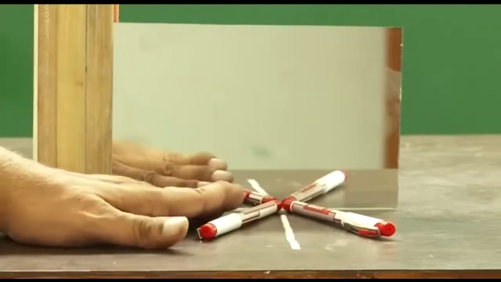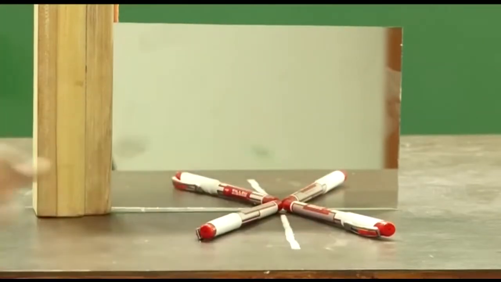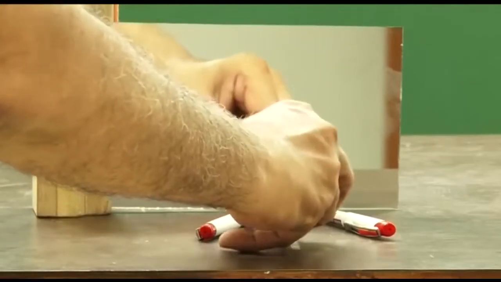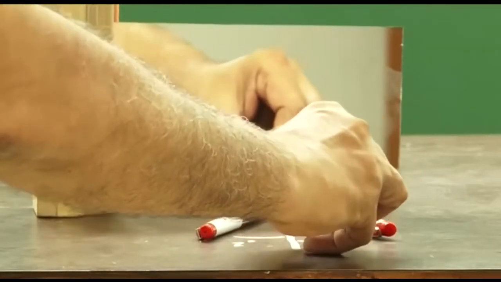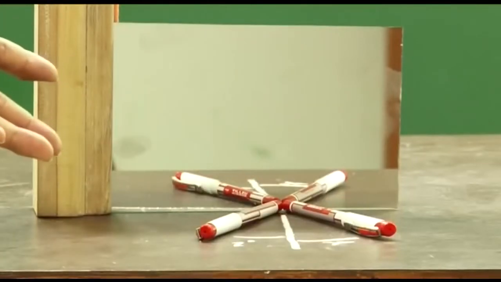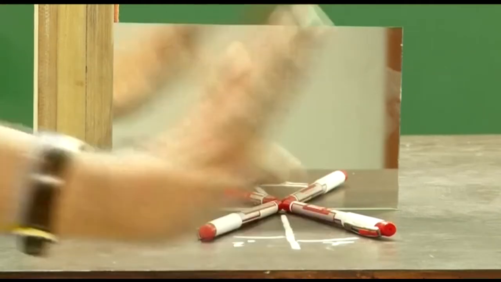So, you have the incident ray, you have the reflected ray, you have the normal. Now, you can measure the angle of incidence and the angle of reflection, and then you can verify that yes, i is equal to r, within the uncertainty of your experiment and how well you were able to make those straight lines. So, within that, i should be equal to r.